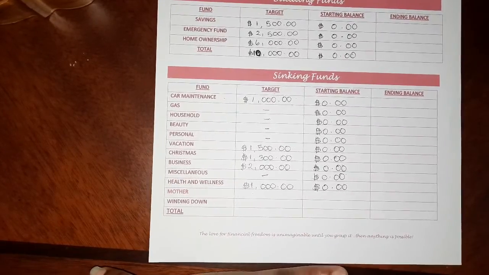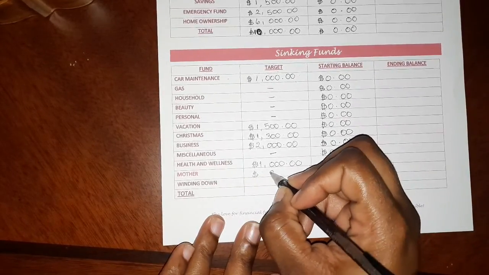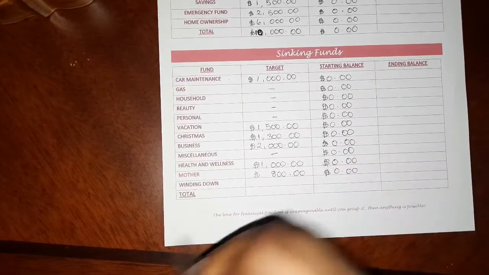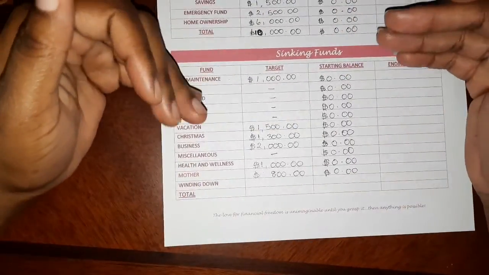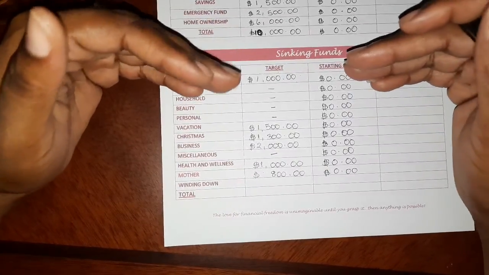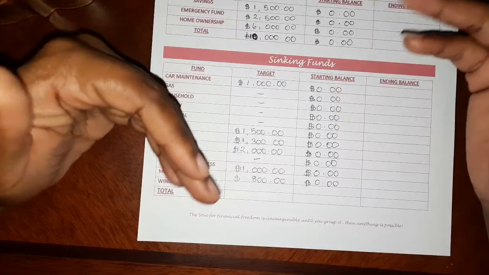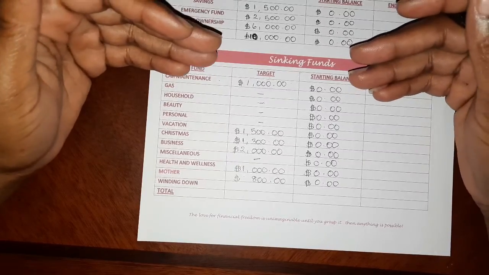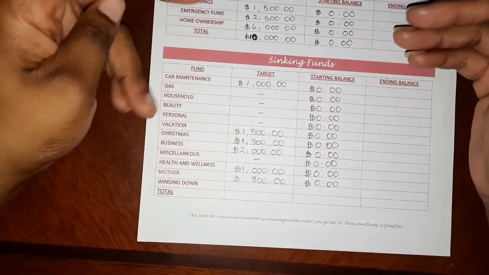So the last two sinking funds that I have would be for my mother, and I have a target set for her at 800. That would be because in the event that I need to buy a gift for her, or maybe I just want to treat her to something nice, I would have that money there to do that with. That would be something that I will not be touching every month, but it would allow me to not have to pull that from my paycheck. Not saying that I wouldn't, but I want to have that as a buffer, so that I can ensure there's enough to give her a gift, or if there's any little thing that I need to get for her, I will always have that there.